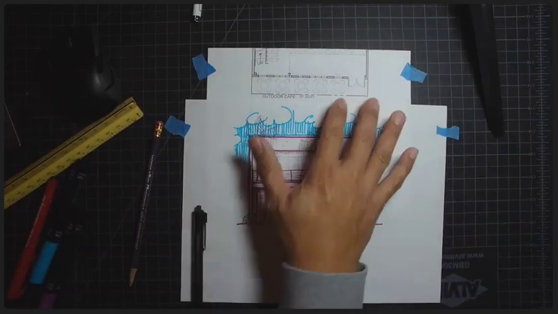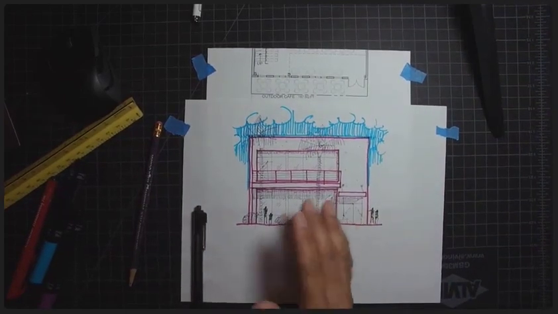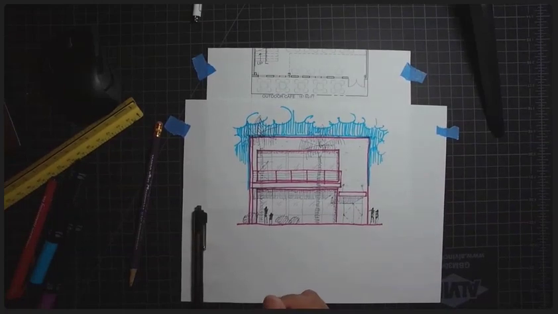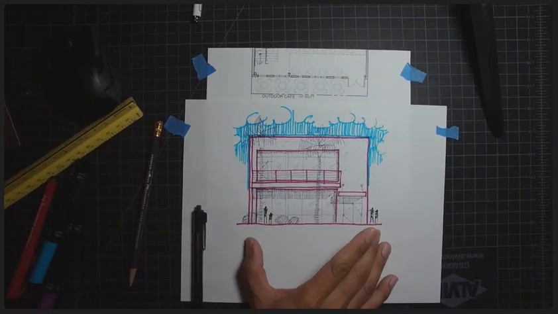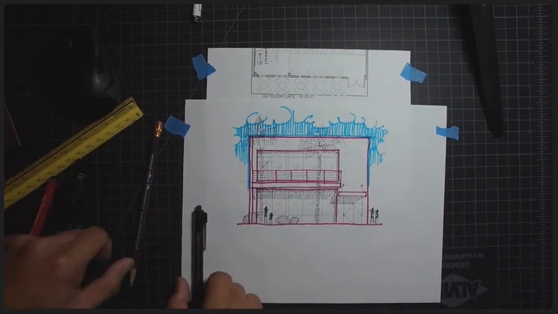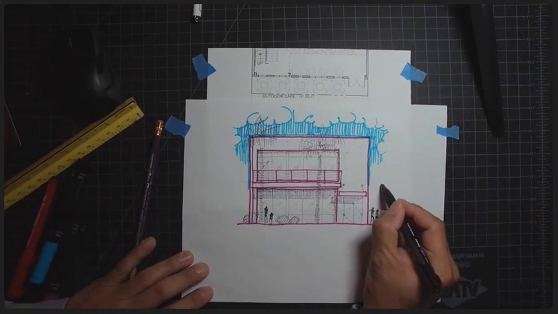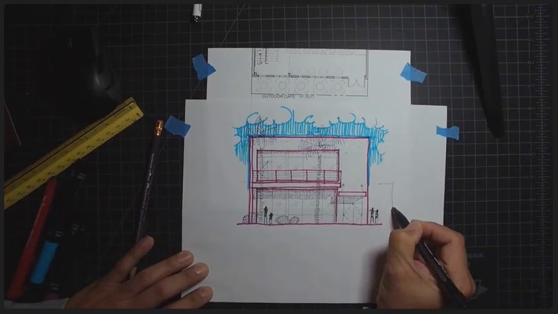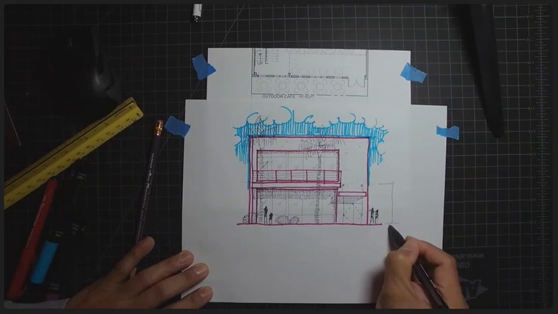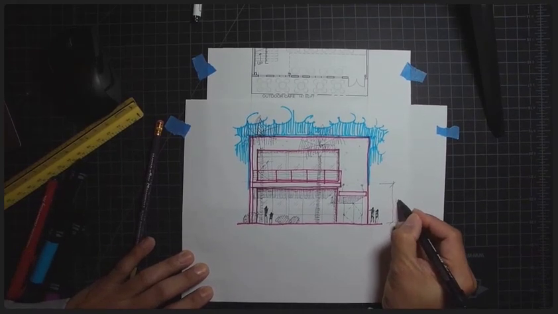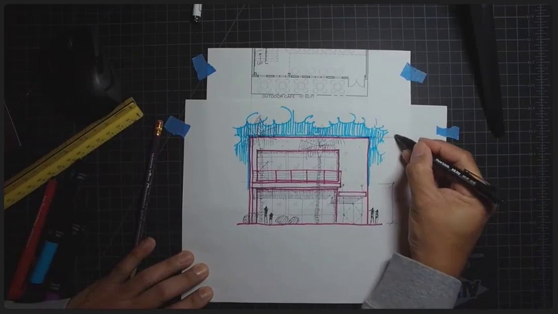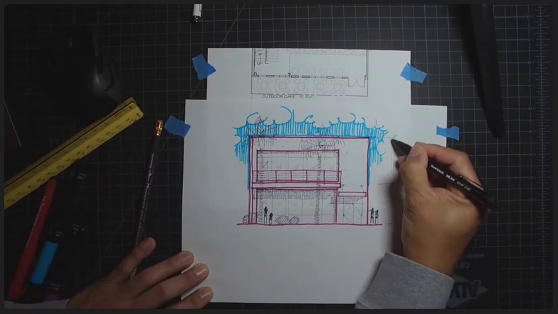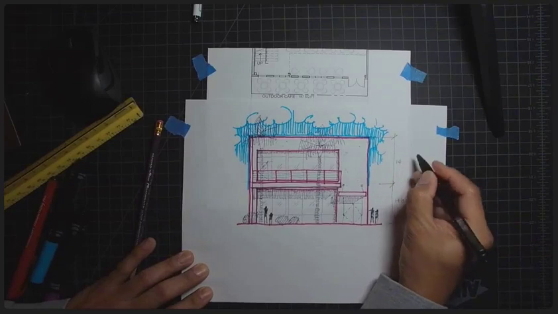Now that's only the front elevation. You may also want to do the elevation on this right side, but I'll leave that to you. And this is my elevation. Sometimes we also want to indicate how high the floor to floor is, and that's going to be 14.0.